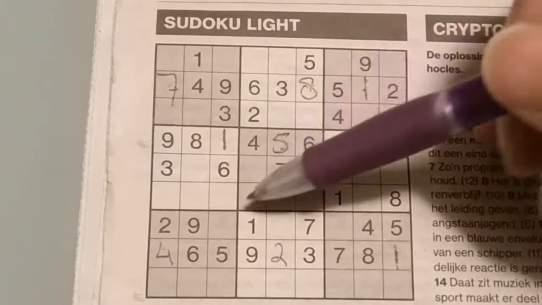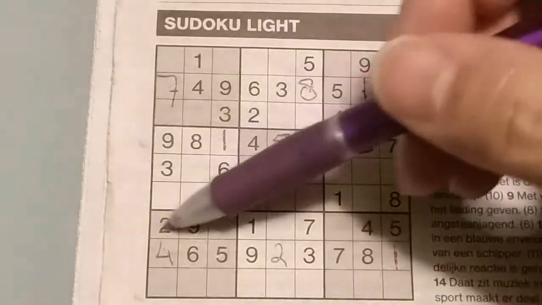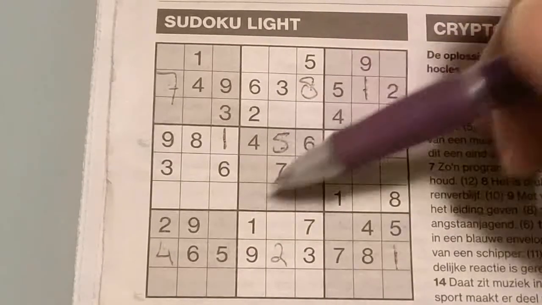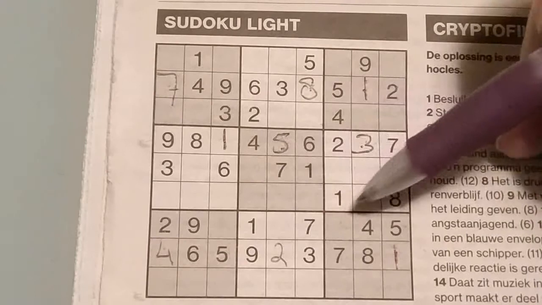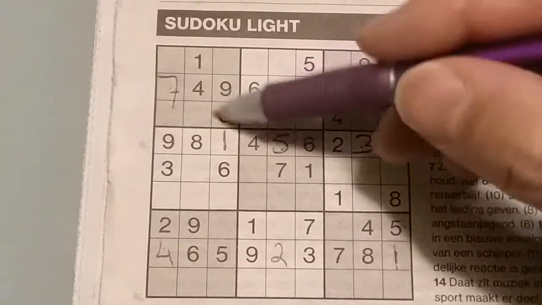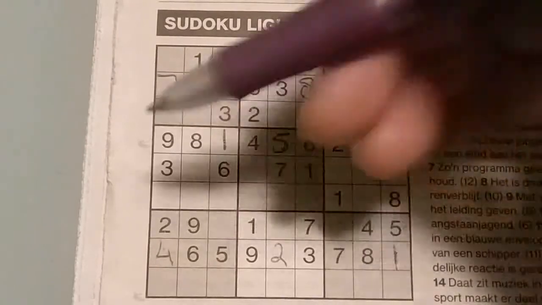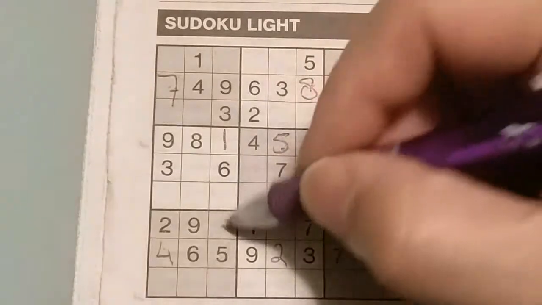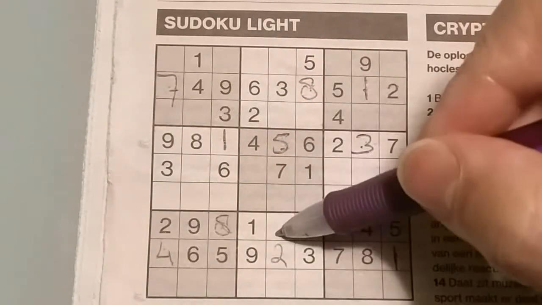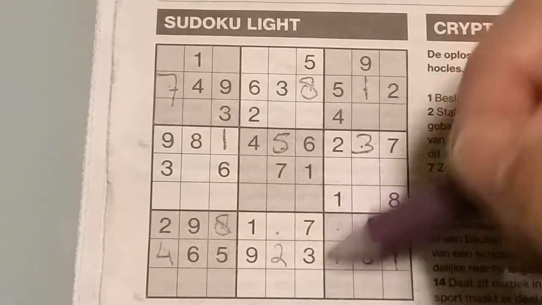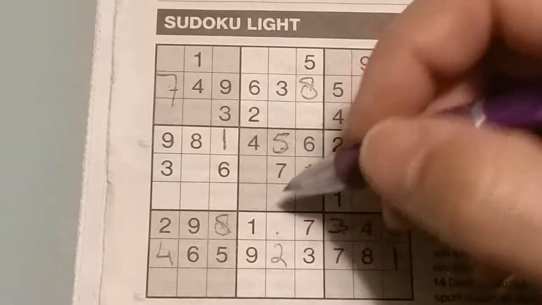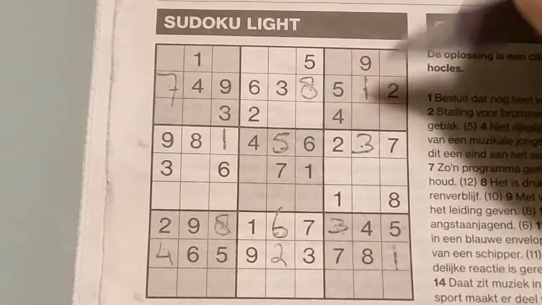Then can we do it again with these 3 missing numbers in this row? The missing numbers here are 3, 6, and 8. I see here 3 and 6, so no 3 and 6 in this box. 1 digit left for the 8. Here we have 6 and 3. We have a 3 there, no 3 here. 3 should be there, and the 6 goes there.